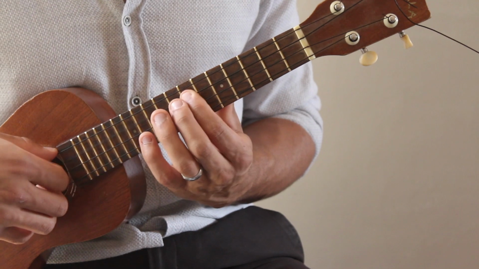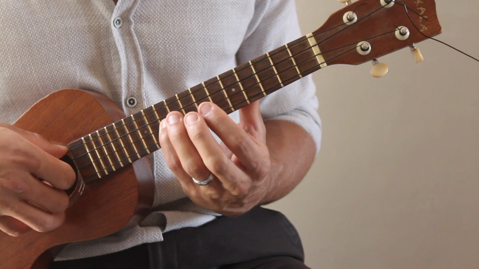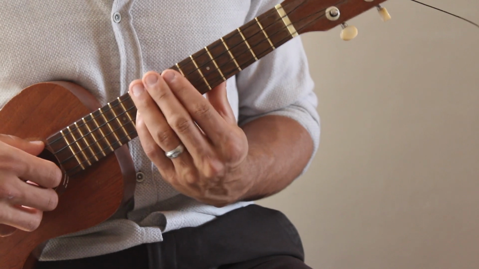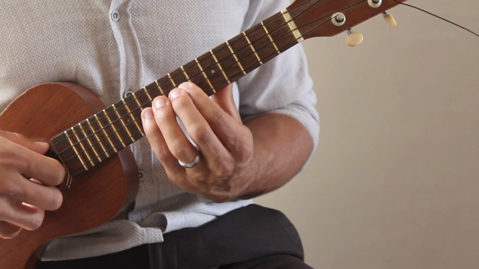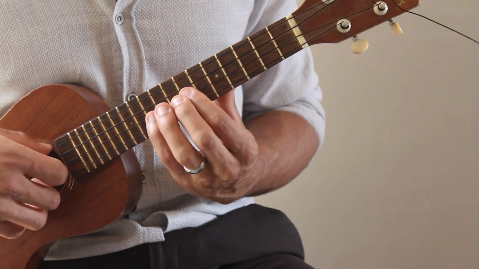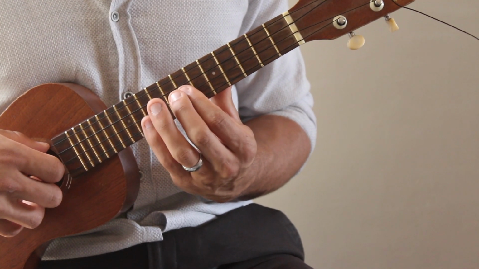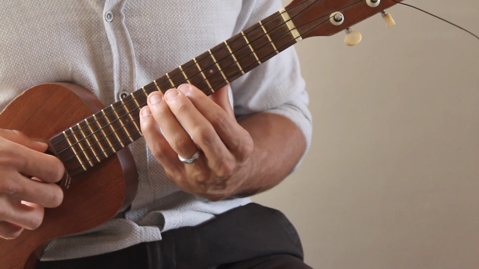So once we go, we put our pinky on the 10th fret of our E string. It's ready to be held. The pinky should be ready to hold that note. And I go pinky, ring, pinky, index. So that is 10, 9, 10, 7. Alright, make sure you're using that pinky, ring, pinky, index.